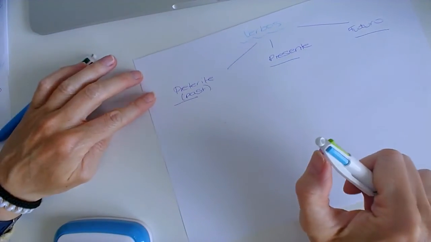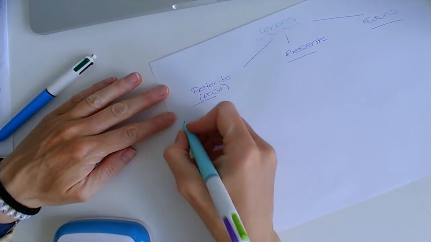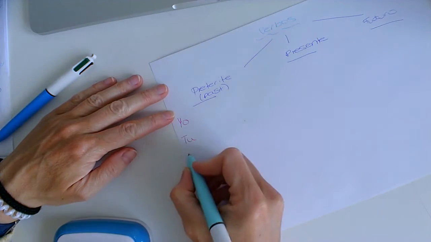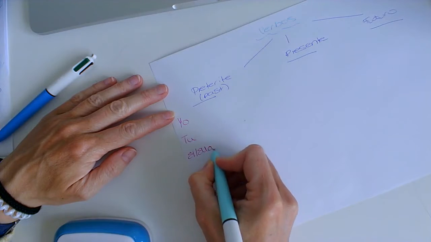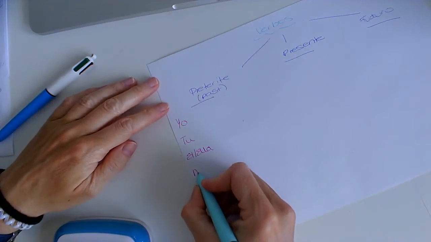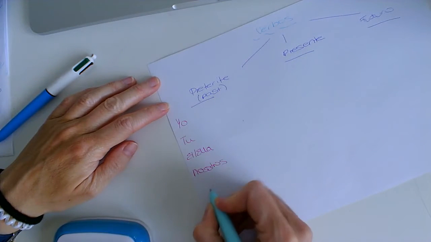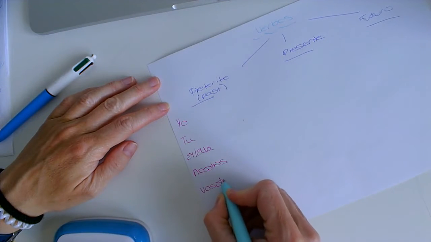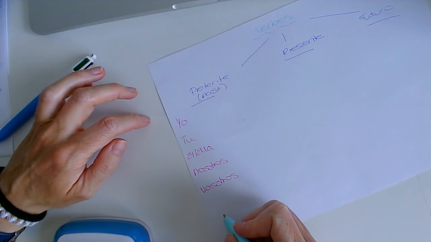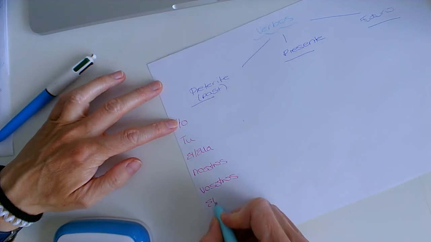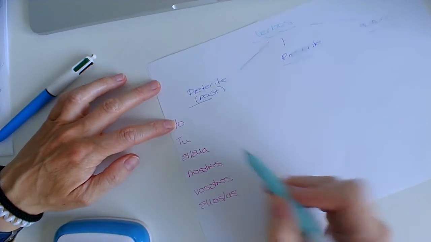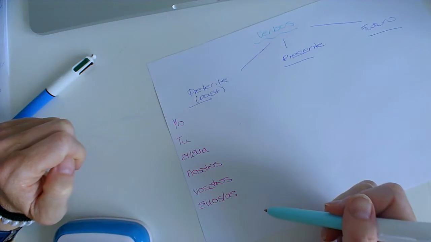Okay, so let's just think back then to the different people. I know I've got yo, which is I. I've got tú, which is you. I've got él or ella, which is he or she. I've got nosotros, which is we. Vosotros, which is you plural. And I've got ellos and ellas, which is they. Okay, so I know for every single tense, I need to know 6 endings.